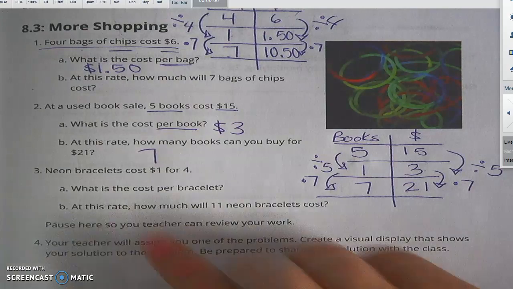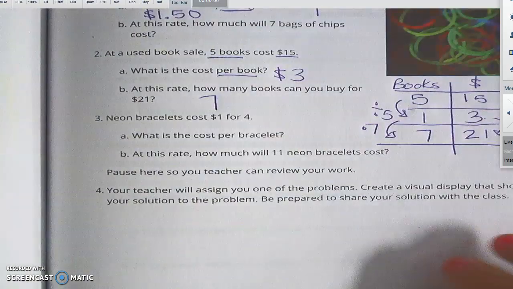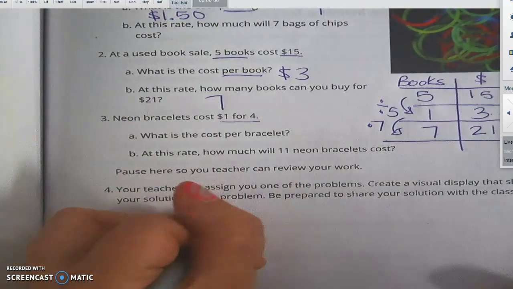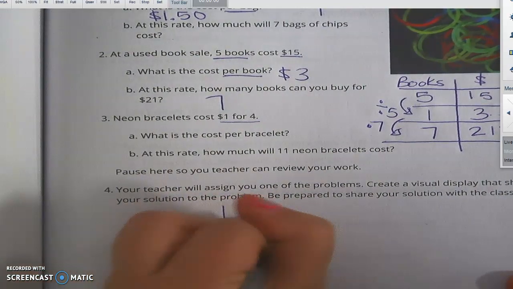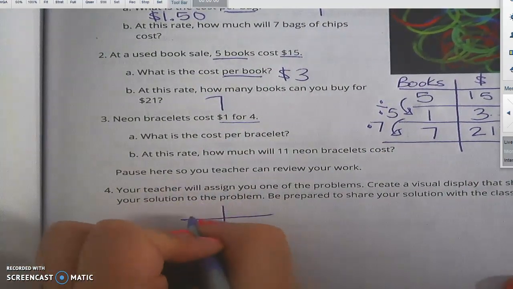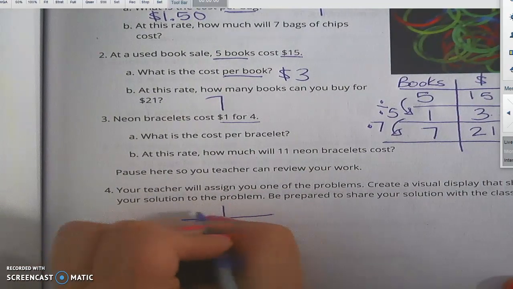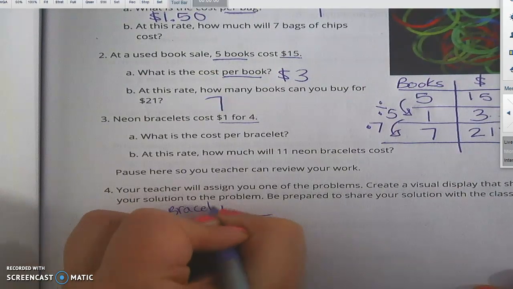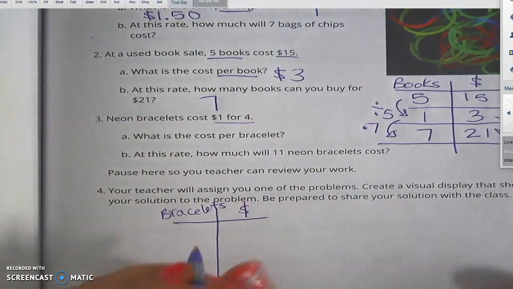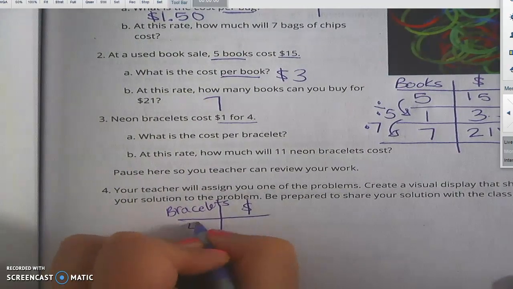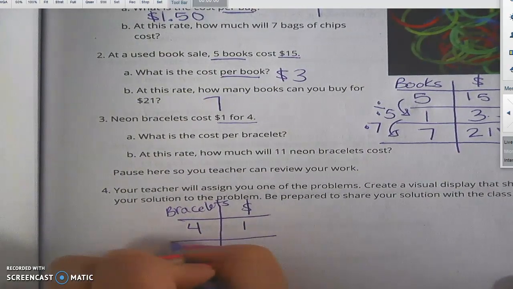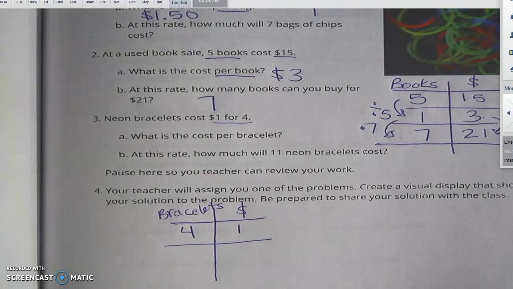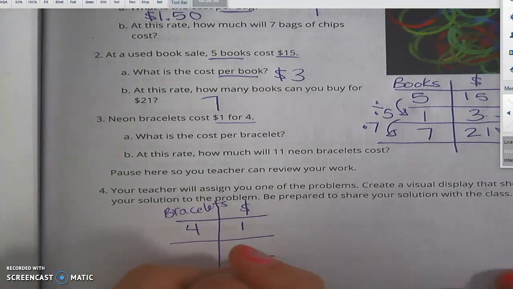One last situation. I'm going to put my table way down here at the bottom. Neon bracelets cost $1 for 4. So we're not going to do number 4, so feel free to use this space. I have number of dollars and number of bracelets. I think I'm going to put my bracelets on this side and my dollars over here. And they are 4 for $1. So then what is the cost per bracelet? How many dollars for one bracelet?